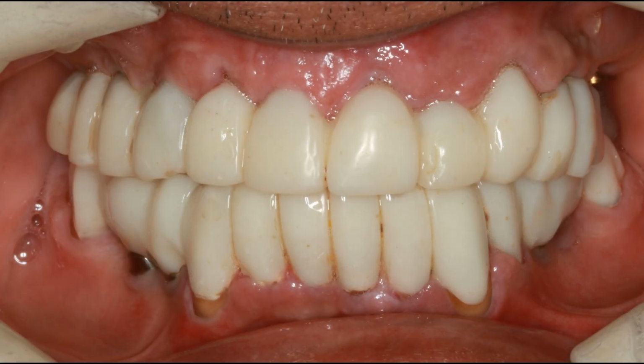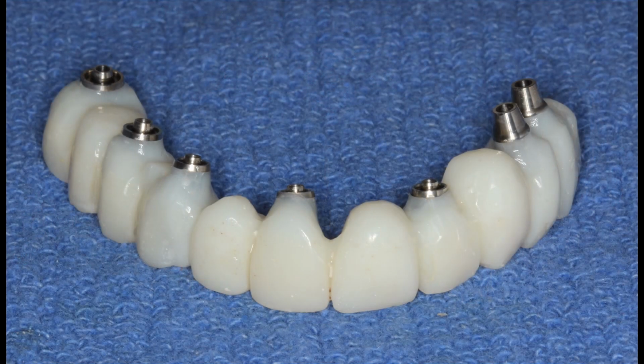So these are new temporaries that he began wearing after his first surgery. I'm sorry, after his second surgery, which was the bone grafting surgery. I want to just point out these are his third set of temporaries, and now all his implants are in there, and we're using the implants to support the temporary, same as I've shown you before with all the proper contours.